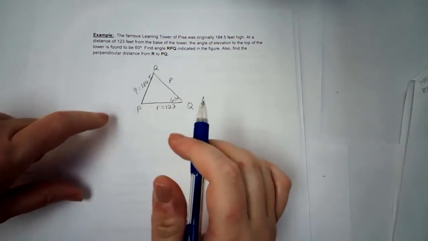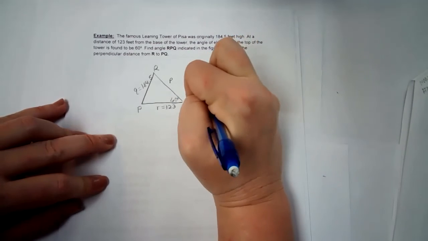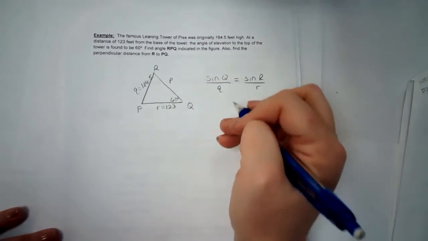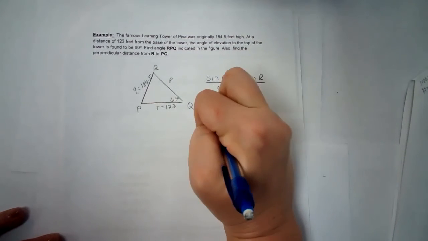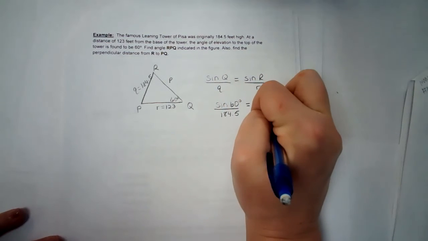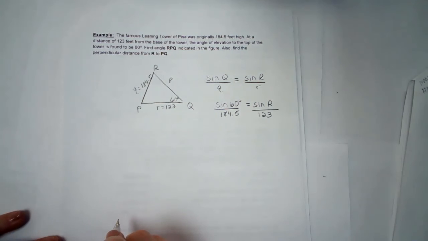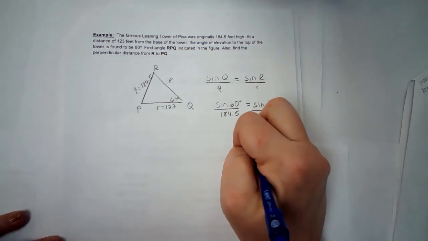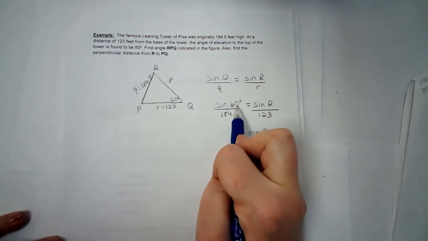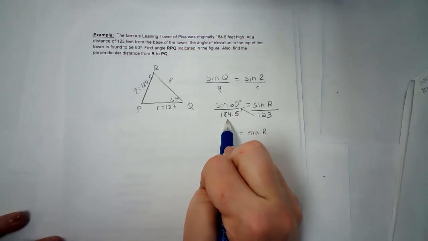Okay, so based on what I have, one choice, and it's to solve for angle R. So I'm going to put the angles in the top and I'm going to solve for angle R. So I have sine of 60 degrees over 184.5 equals the sine of R over 123. Okay, now remember, you're going to have to use inverse sine here. What you're going to come up with is going to be the answer for sine R. It's not going to be all of angle R. So I'm going to do 123 times sine of 60 divided by 184.5.